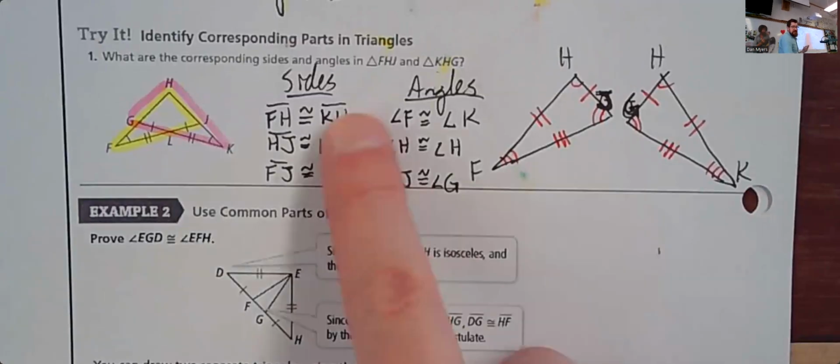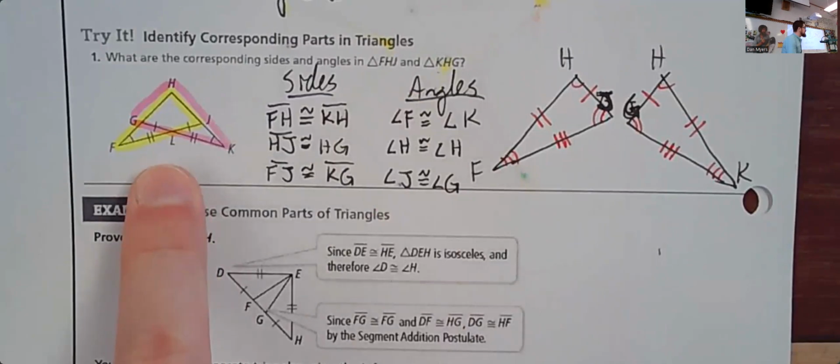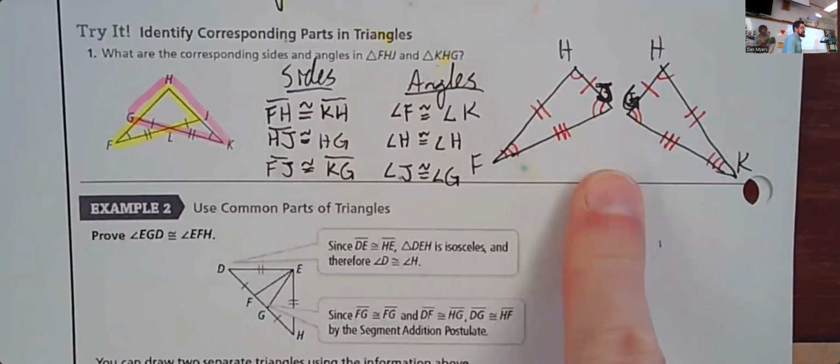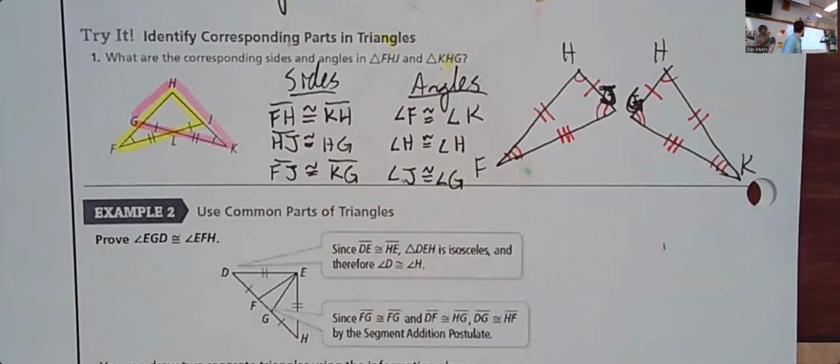If you have the congruency statement, I would suggest just using that to list it out. If you don't, and you have a hard time visualizing this together, draw them separately. That can be a help sometimes. All right. Any questions there before we continue?